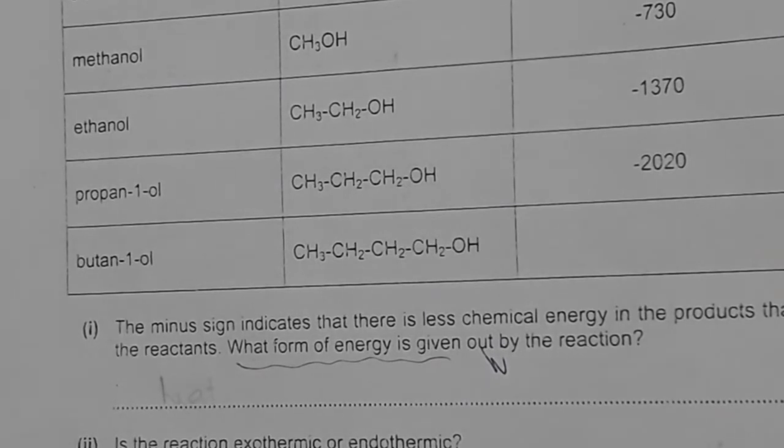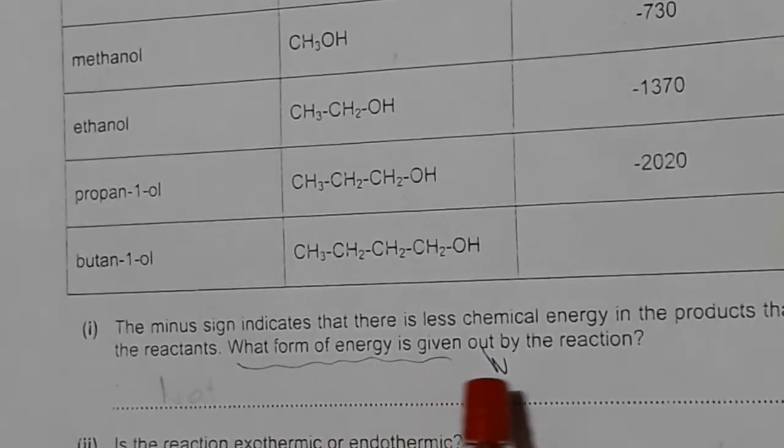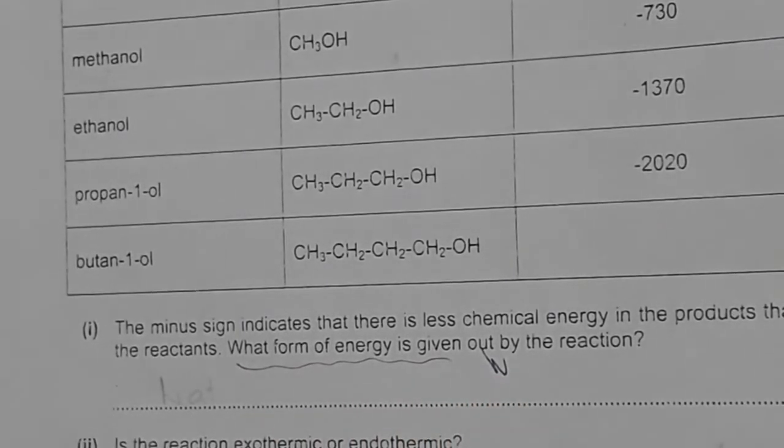First question, what form of energy is given out? Here we know alcohols or different types of fuels, after burning, produce energy. After burning it produces heat. The type of energy produced is heat.